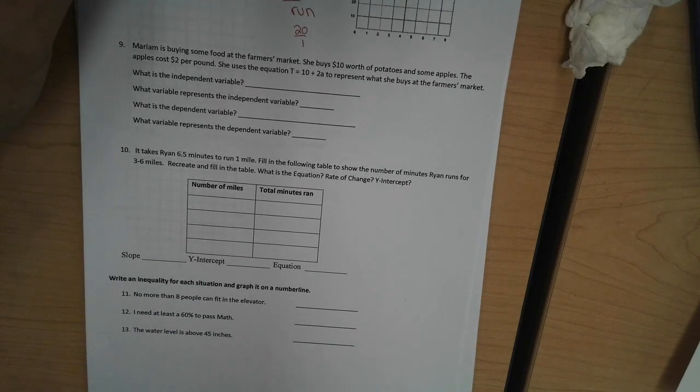Miriam is buying some food at a farmer's market. She buys $10 worth of potatoes and some apples. The apples cost $2 per pound. Use the equation t equals 10 plus 2a to represent what she buys at the farmer's market. What is the independent variable? If you remember, an independent variable is the cause, and the dependent variable is the effect.